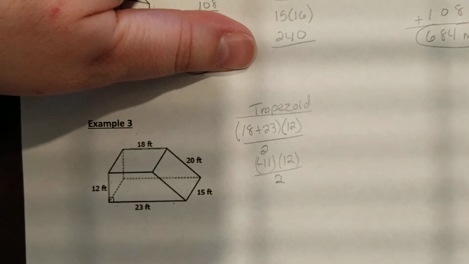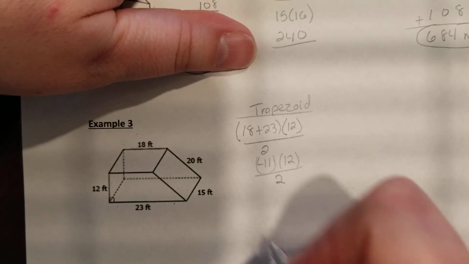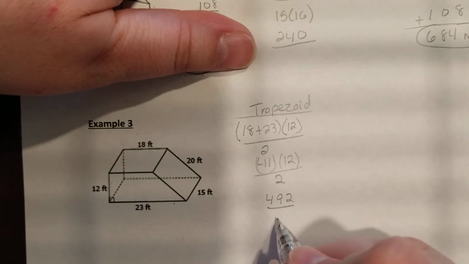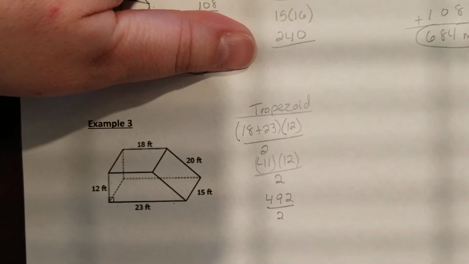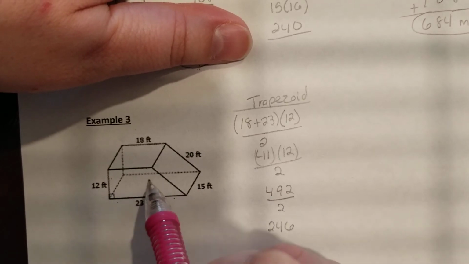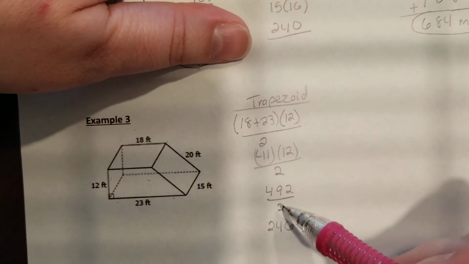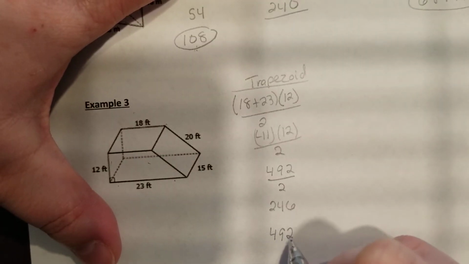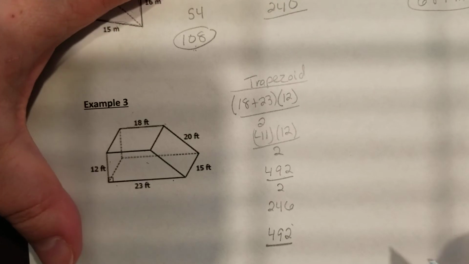And then 41 times 12 is 492. And divide that by 2 is 246. But once again, we have 2 trapezoids, so we really don't need this step to divide by 2. So the 492 is what we're going to use when we add our final ones together.